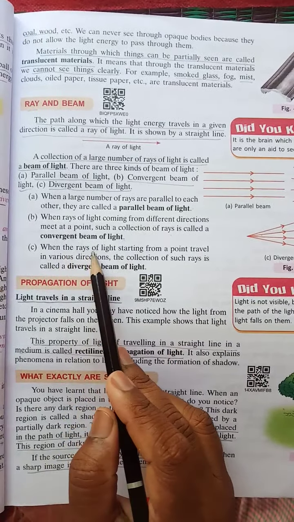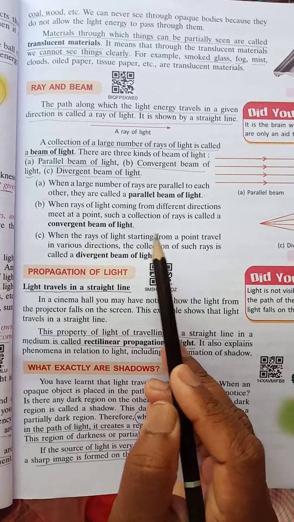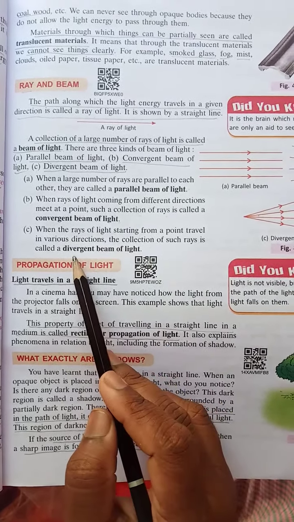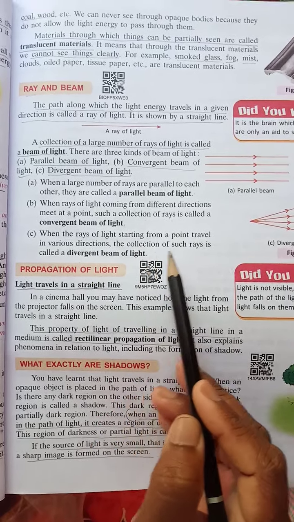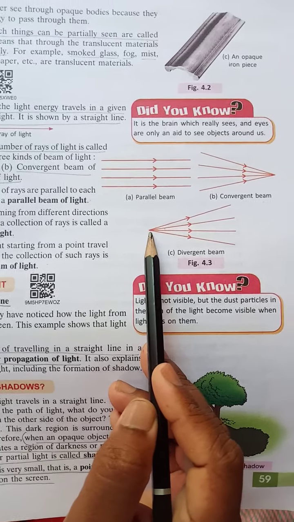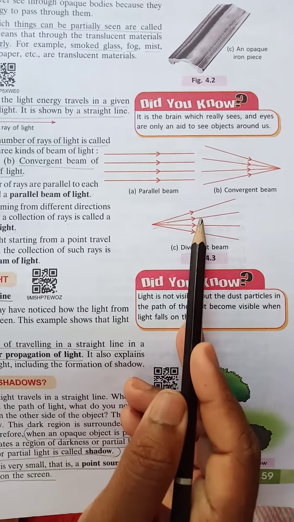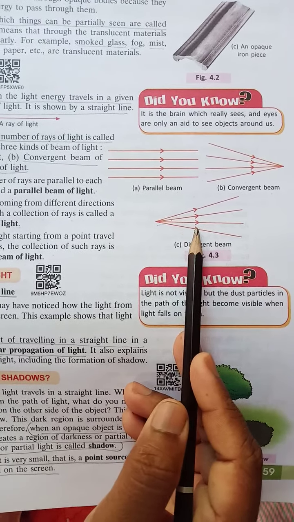And when the rays of light starting from a point travel in various directions, the collection of such rays is called a divergent beam of light. They start from a single source and disperse in different directions.